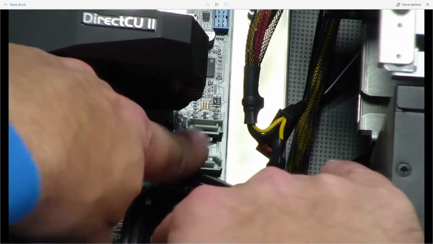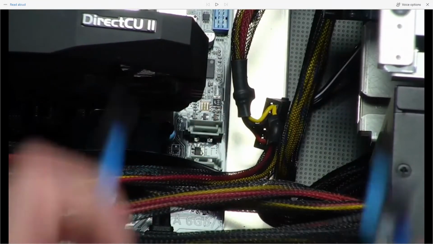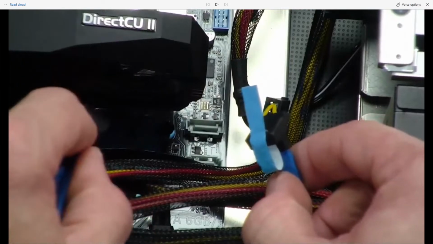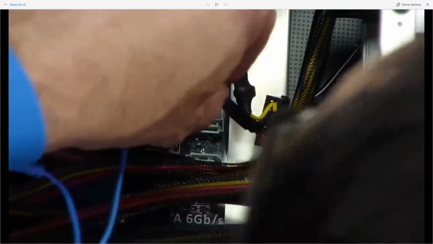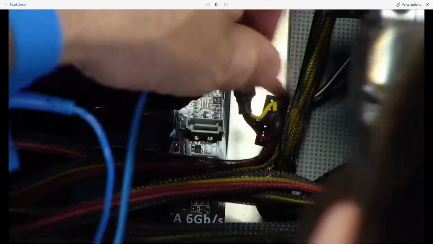Next thing that we have to do is locate some ports on the motherboard for the data cable, and then we're going to take our data cable and plug one end into the motherboard and put the other one into the back of the hard drive itself. So we'll go ahead and do that real quick.